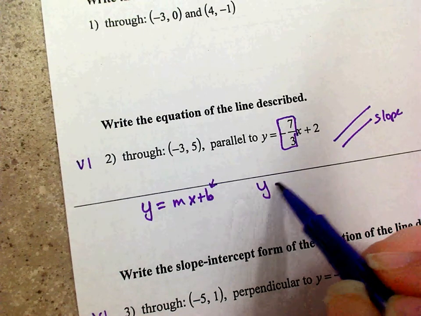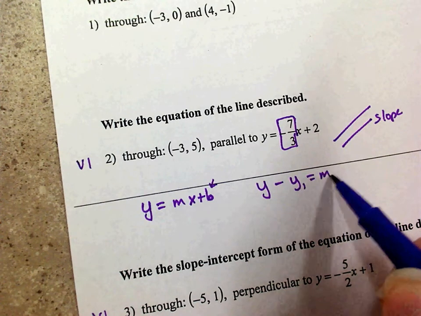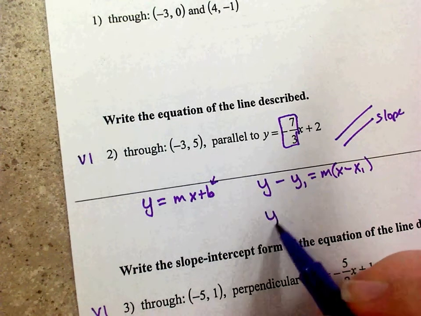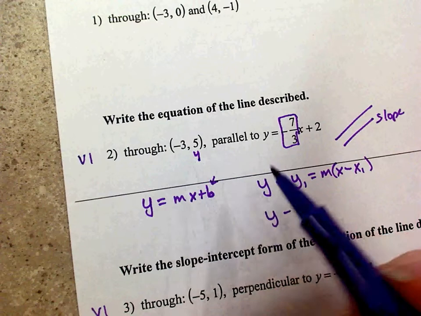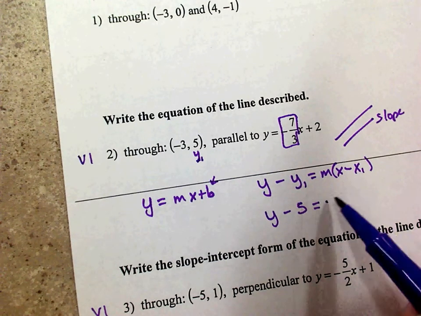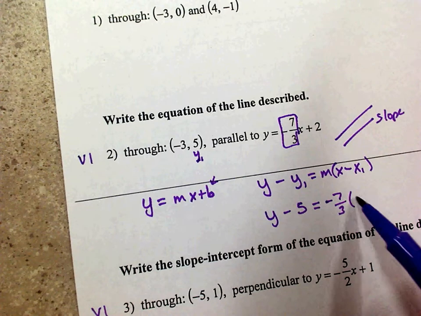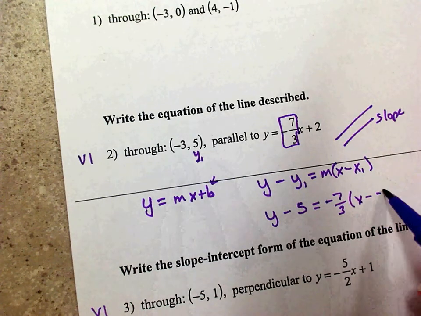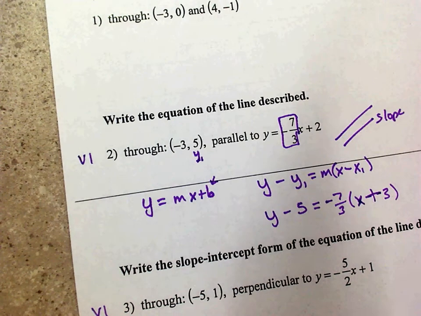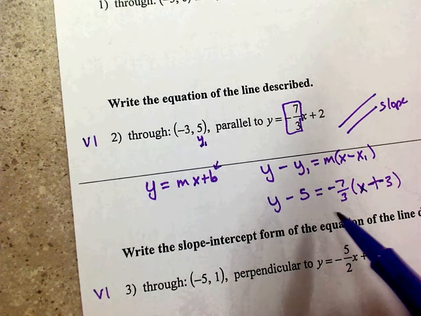If I just remember y minus y1 equals m times x minus x1, then I could be done. Y minus the y value at this point, 5, equals m, which is -7/3, times x minus the x value, which is -3, which makes that a +3. Okay? And I could be done, just leave it like that.